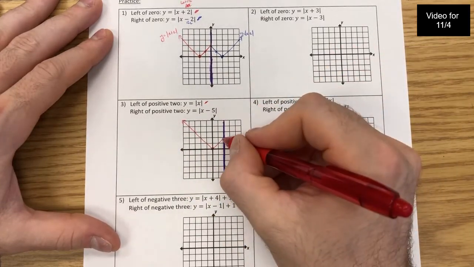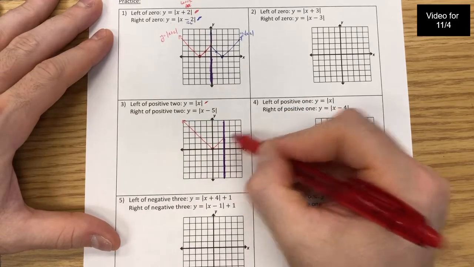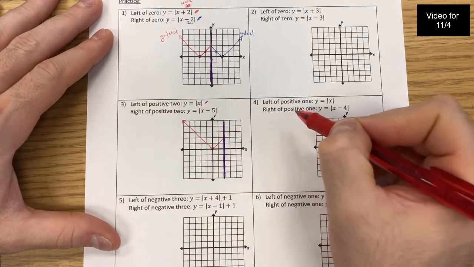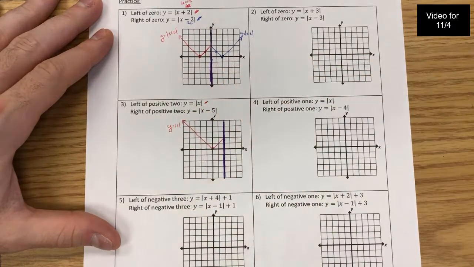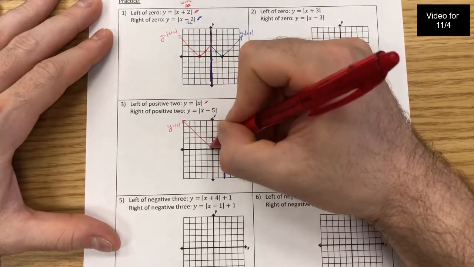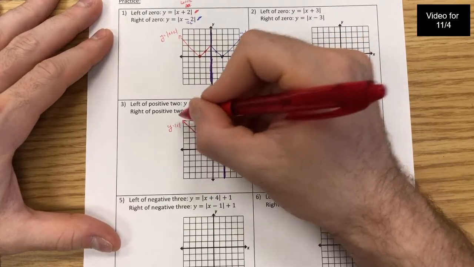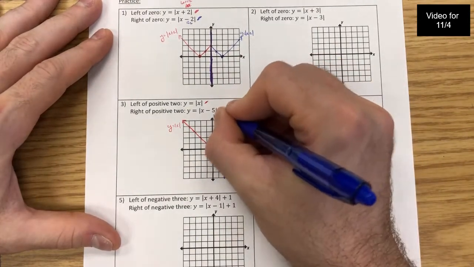So I'm not going to draw an arrow here because guess what? This continues. Does my right side continue? No, it doesn't. So here's my y equals the absolute value of x. It goes off to the right and stops, and it goes off to the left and doesn't stop because it goes on forever towards infinity. I'm going to draw my right side in blue.